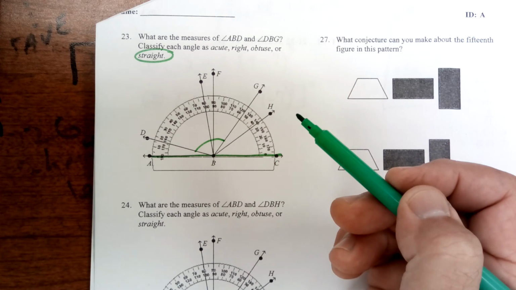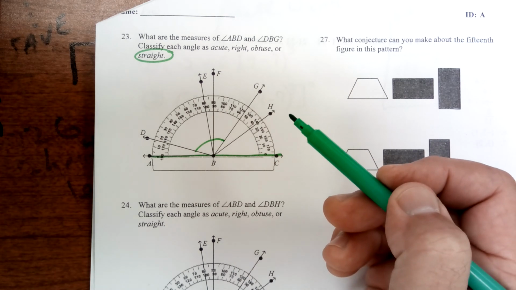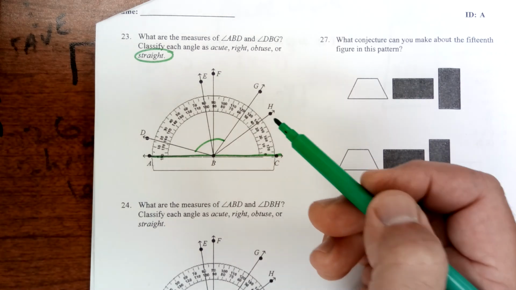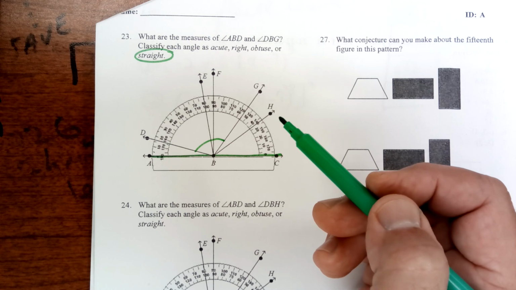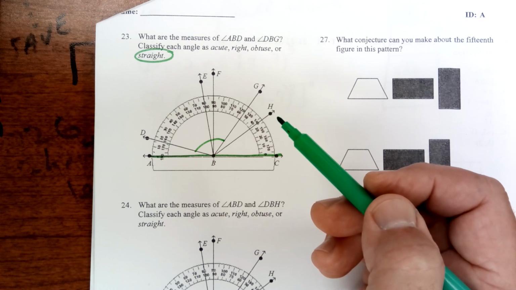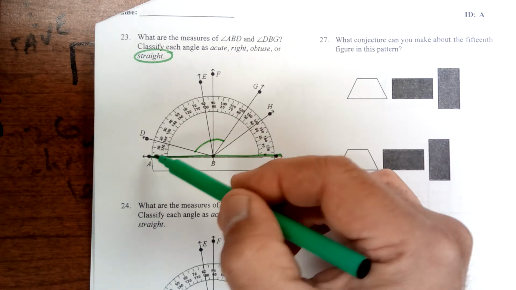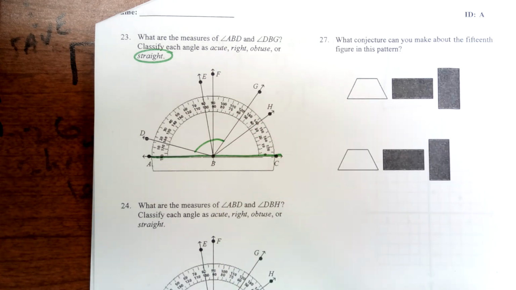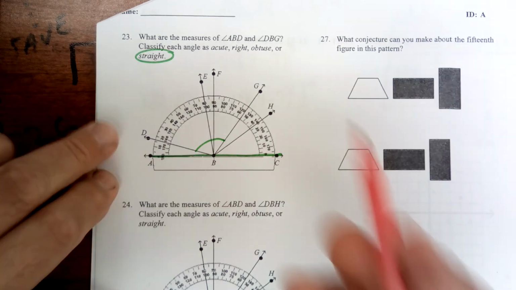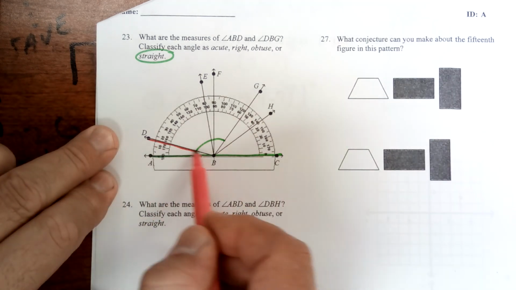Now, how do you do it? Well, the way I would do it is, and it's kind of hard to see, and I'm looking at it, and it's not really set to 0. So what I would do is, let me use a different color so we can see it. So DBG is this one.